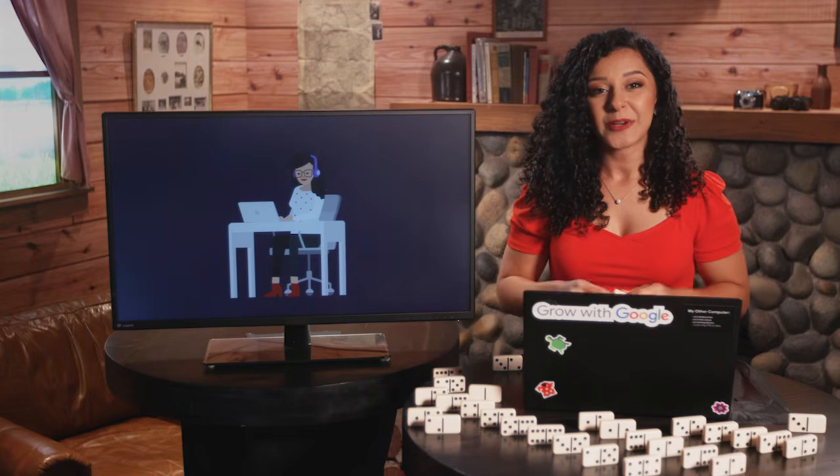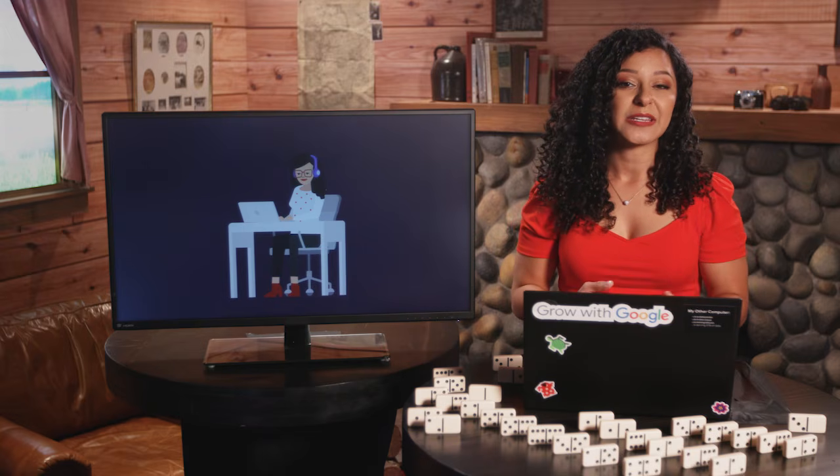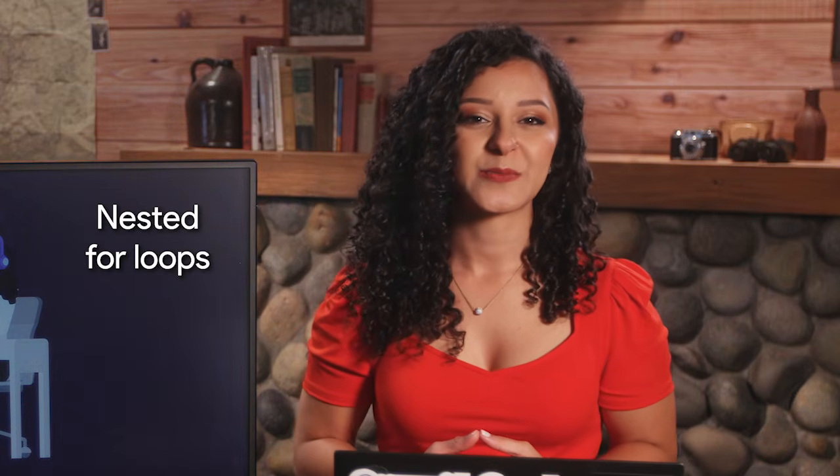So, we could print a list of tiles with 1 on the left and numbers from 1 to 6 on the right. When we look at 2, we would need to skip both 0 and 1, and so on. Are you following along? How do you think we'd write the code for this? Turning this into code means that we'd need to write 2 for loops, one inside the other. This is what we call nested for loops.